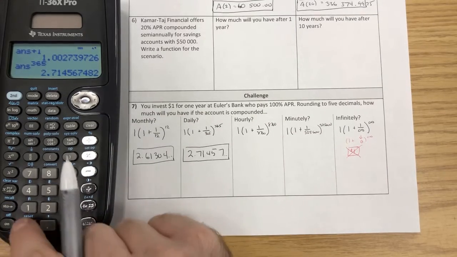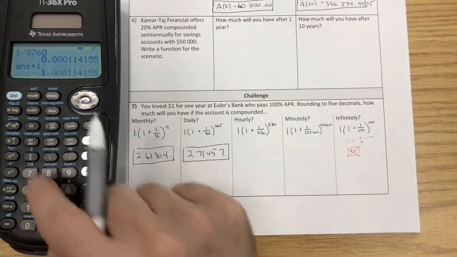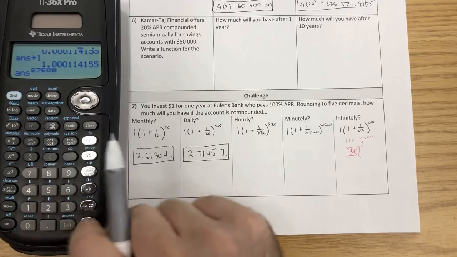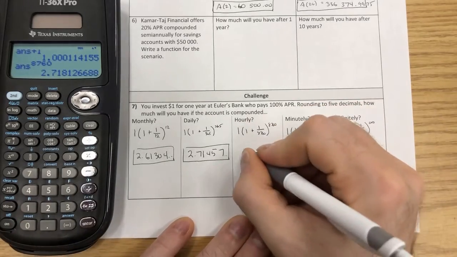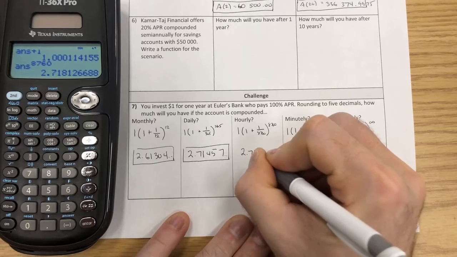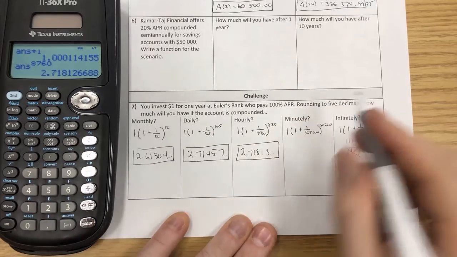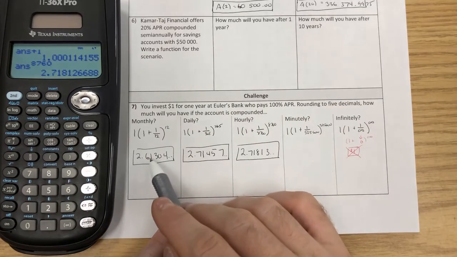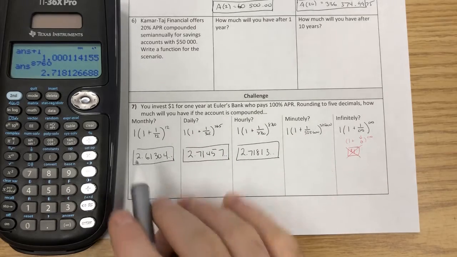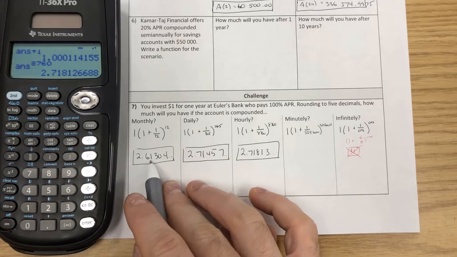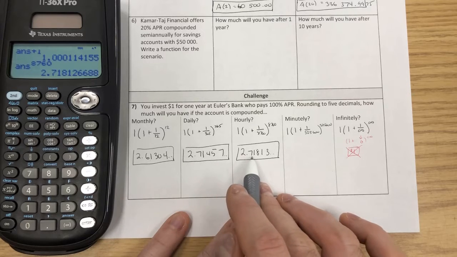If I did it hourly, ooh, hold on, we're not getting nearly as much. So 2.71813. So we notice monthly, we got a little bit extra. If I did it over the course of a year, I would have $2. If I did it each month, I'd have $2.61. Now I have $2.71.